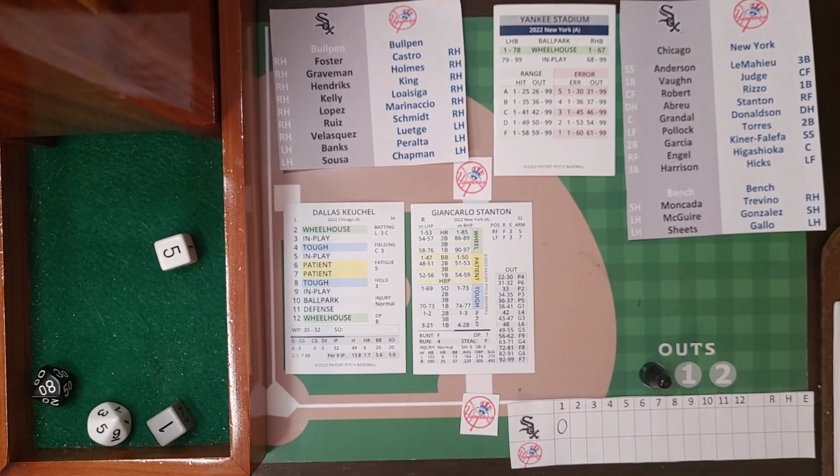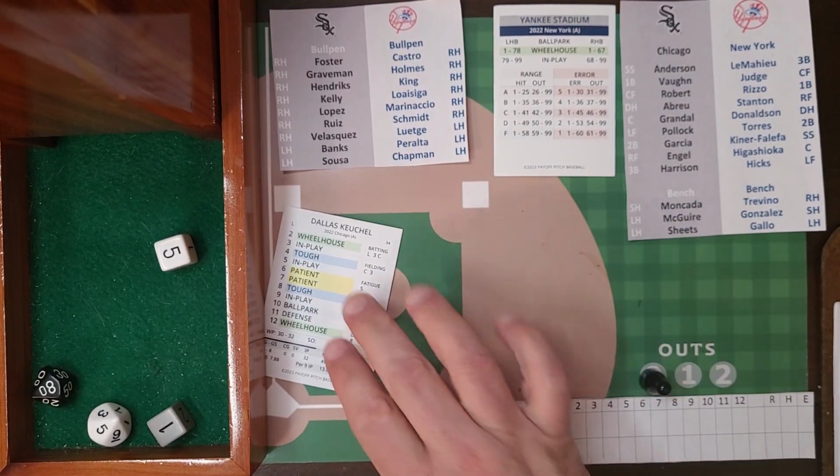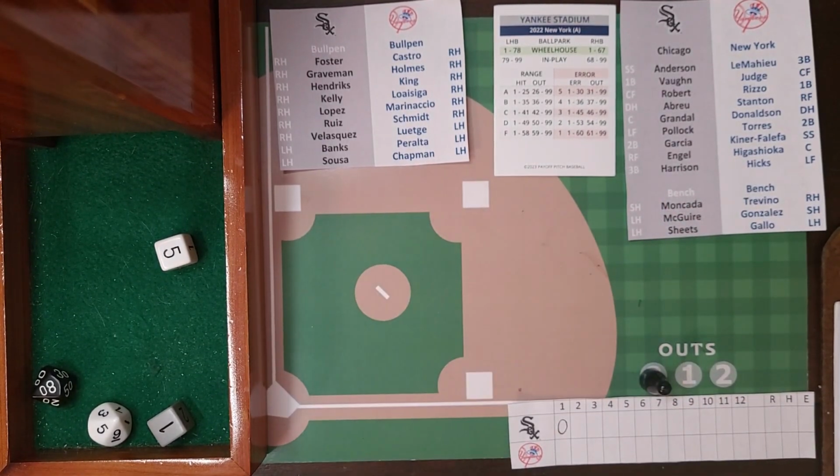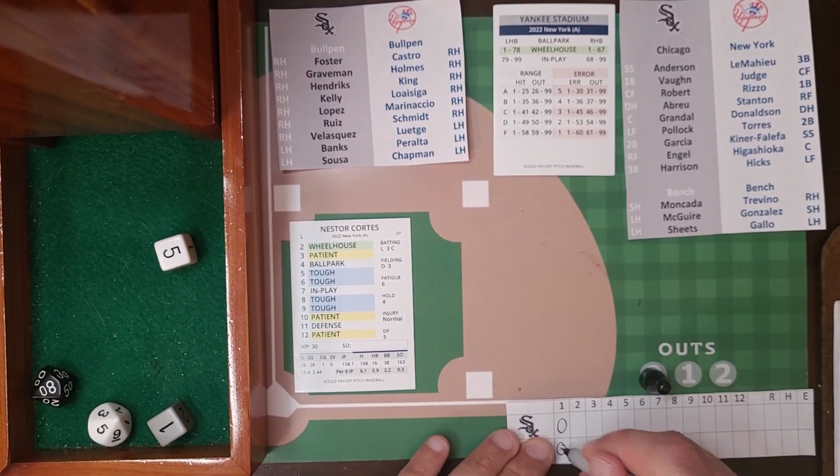So it looked promising for the Yankees. Ends up going for naught thanks to the Giancarlo Stanton double play. And at the end of 1 complete from the stadium, we got no score. Sox and Yankees.